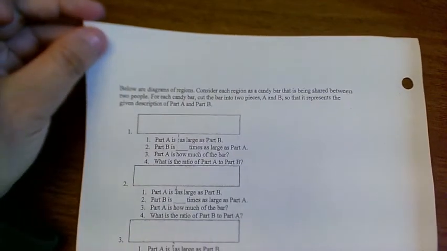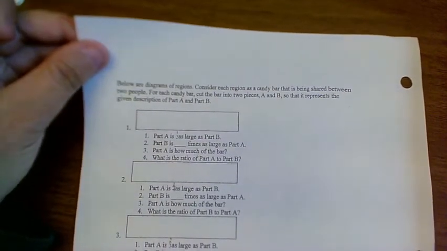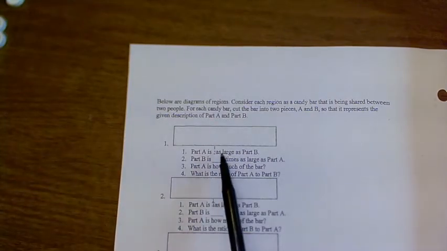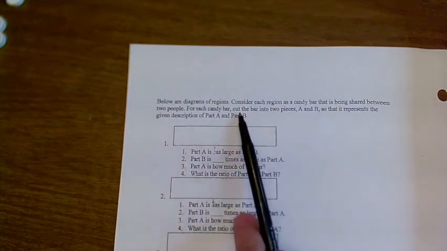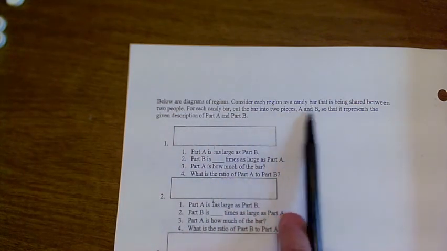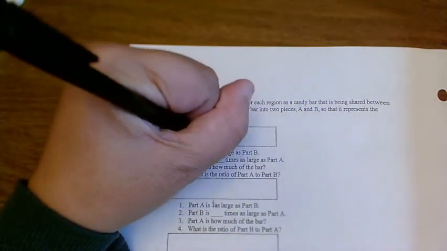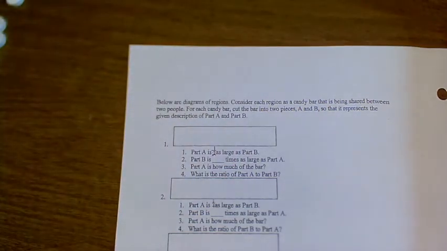All right, and then the very last thing, this is our last activity in Math 201, aside from you doing some homework and a quiz and a final. Page 272, looking at some candy bars. These are kind of tied to the table that we just made. So question number 1, here's the idea. This is a candy bar, and we want to cut the bar into 2 pieces, an A piece and a B piece, so that it represents the given description. For number 1, this should say 1/2. Part A is half as large as part B. So how would we figure that out?